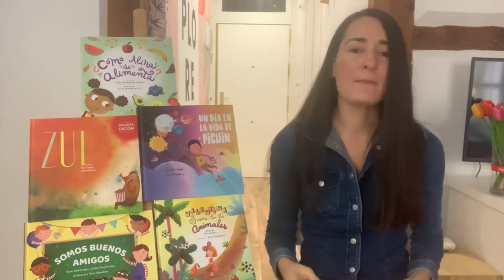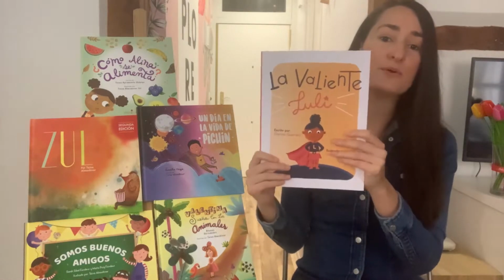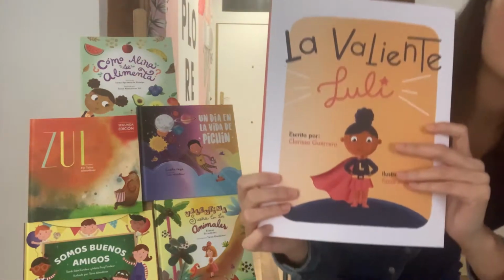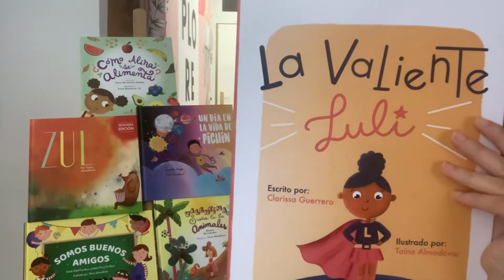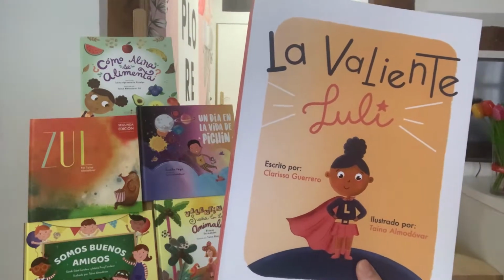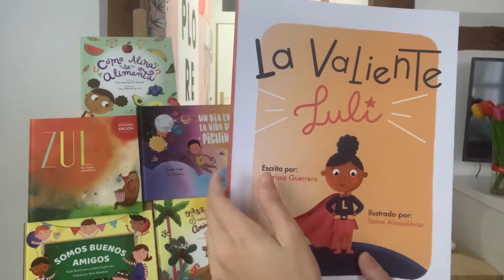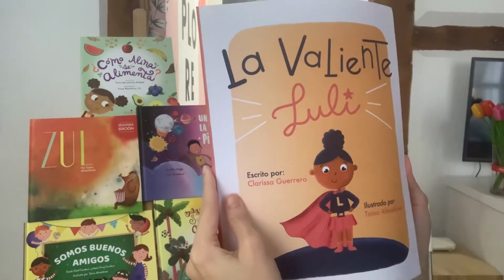So, I have here an example of one of the books I've made. It's called La Valiente Luli, The Brave Luli, right? And I'm going to show you a concrete example of what I'm talking about.